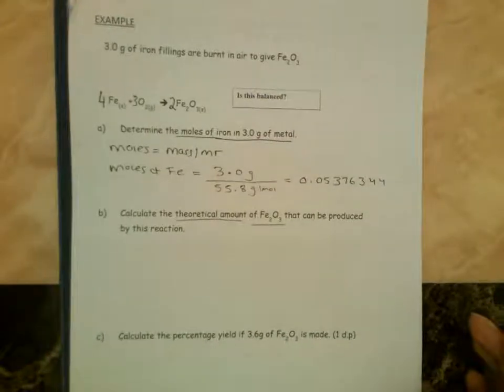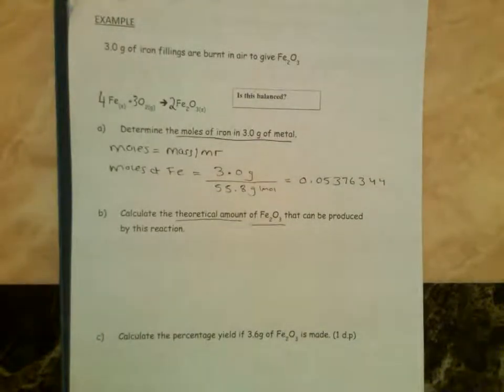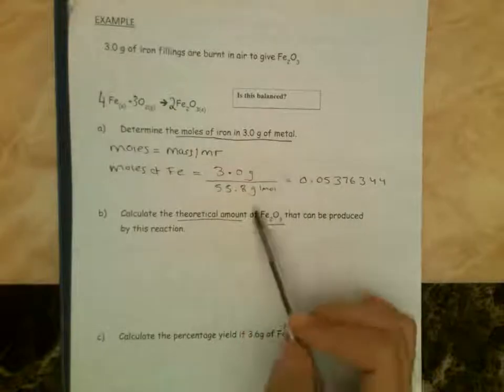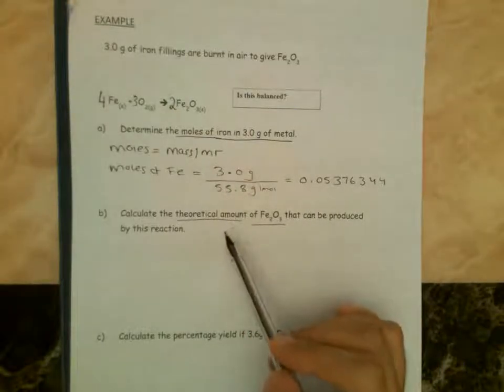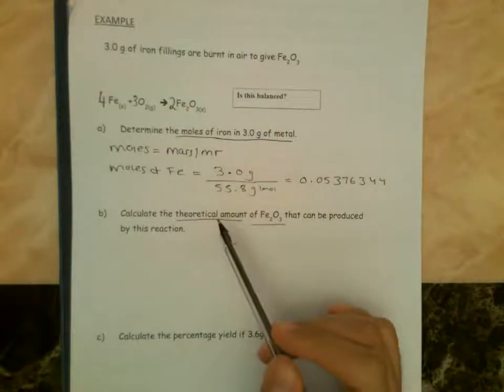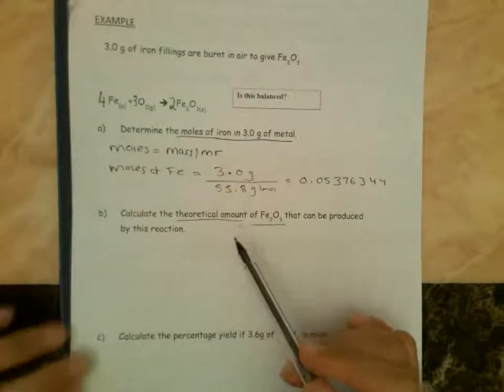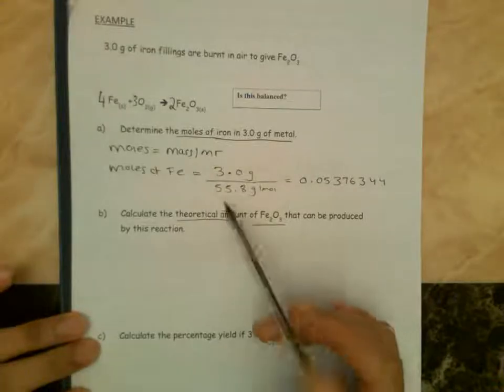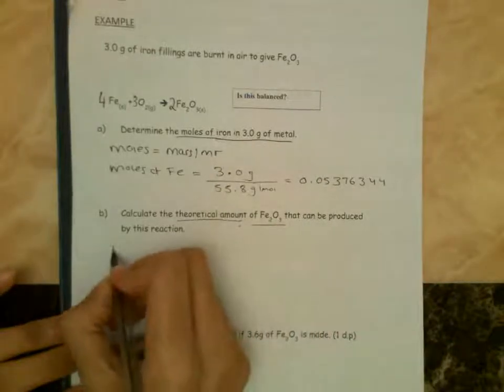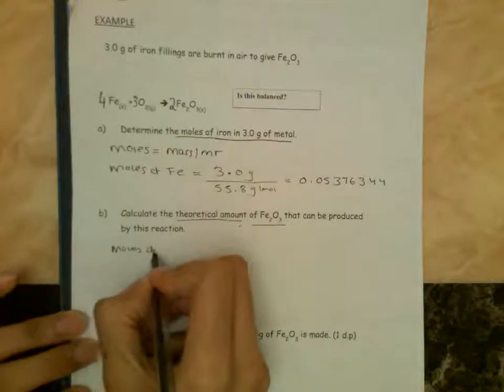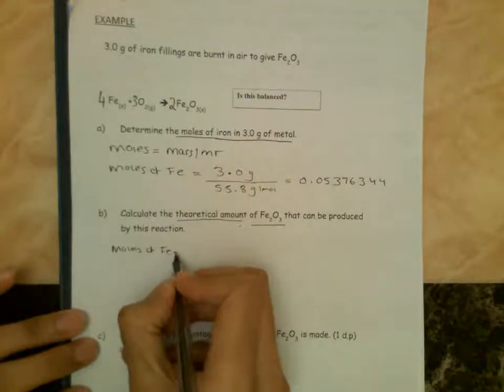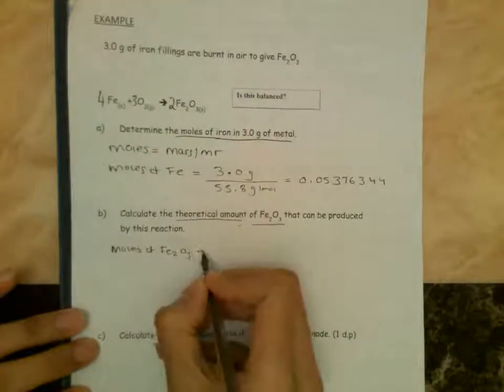It's not the actual amount that we get when we're practically doing an experiment, but it's using the principles of chemistry and conservation of mass. It's a maximum amount essentially that we can form. Now, to do so, we need to find out the moles of Fe2O3 that we could potentially form.